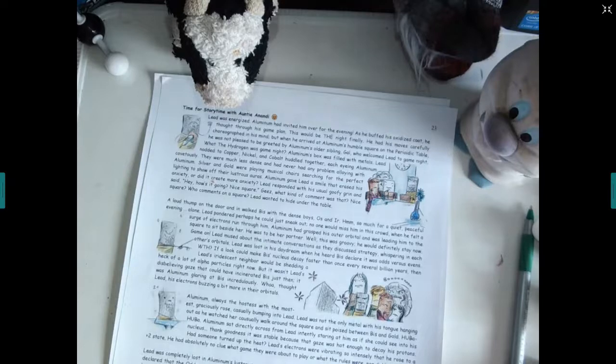All right. Lead was energized. Aluminum had invited him over for the evening. As he buffed his oxidized coat, he thought through his game plan. This would be the night, finally. He had his moves carefully choreographed in his mind, but when he arrived at Aluminum's humble square on the periodic table, he was not pleased to be greeted by Aluminum's older sibling, Gal, who welcomed Lead to game night. What the hydrogen was game night?